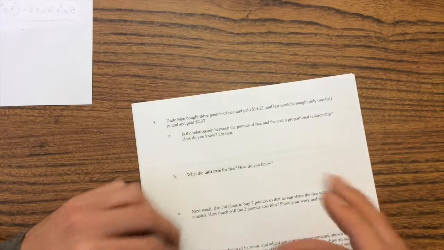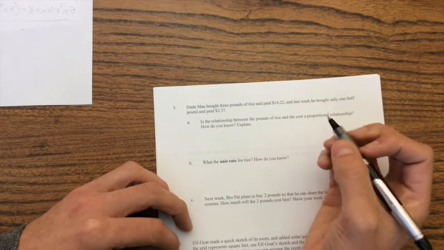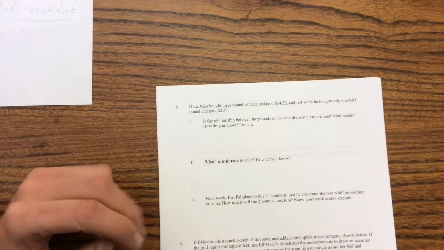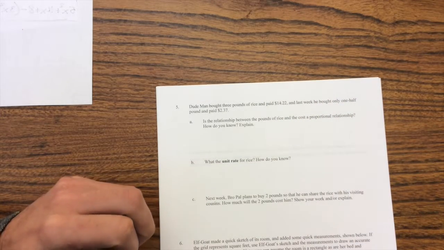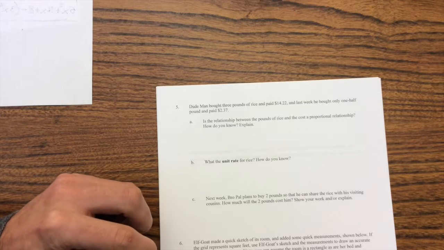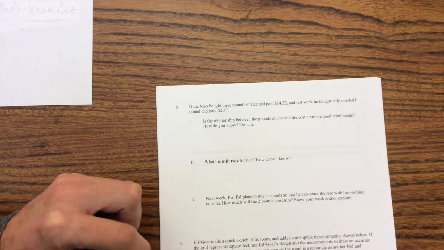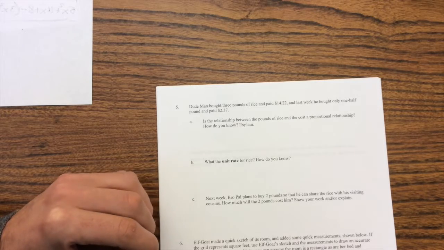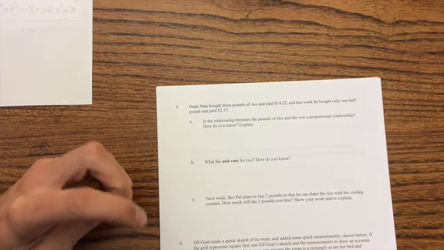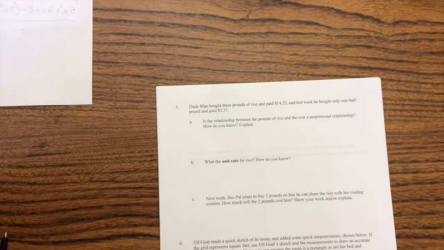All right, moving on. Still having a little bit of fun with the names. Dude man bought 3 pounds of rice, and he paid $14.22. And last week he bought only 1/2 a pound and paid $2.37. Is the relationship between the pounds of rice and the cost a proportional relationship? How do you know? There's a few ways here we can check to see if it's a proportional relationship.